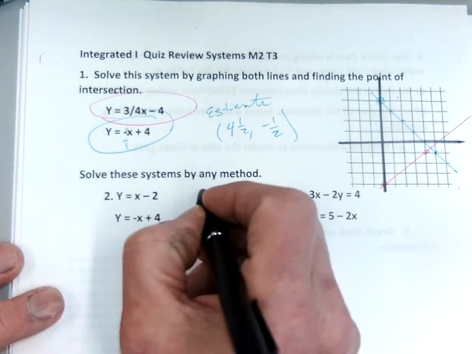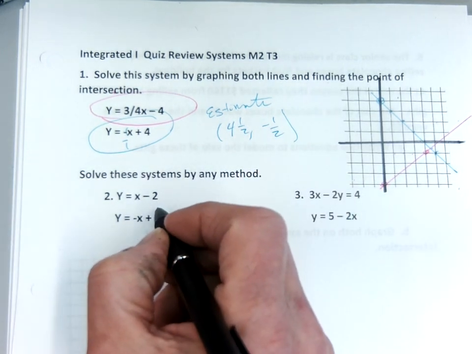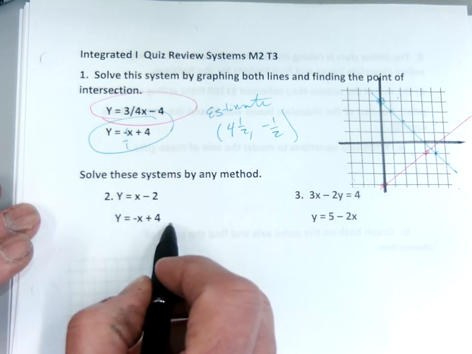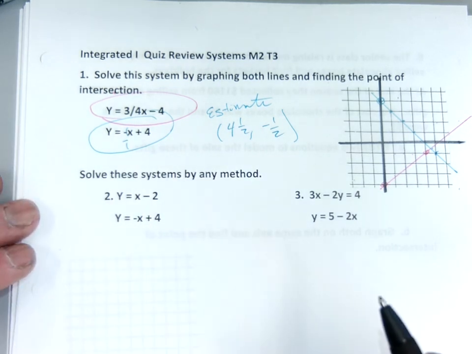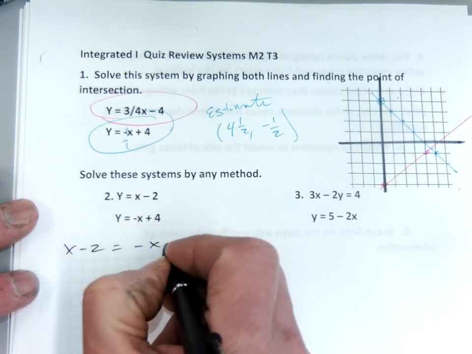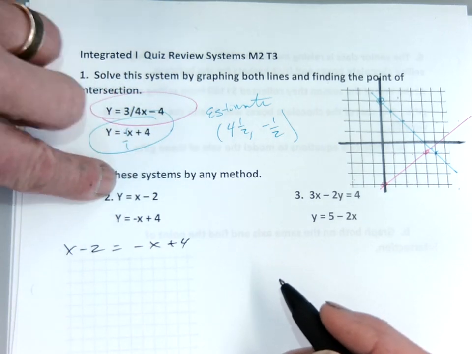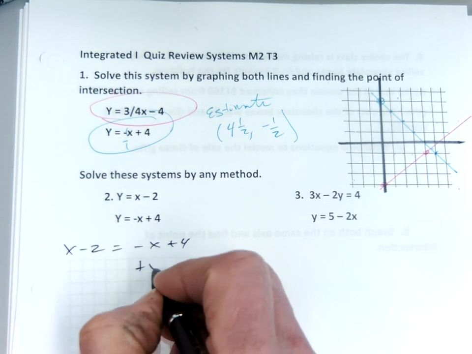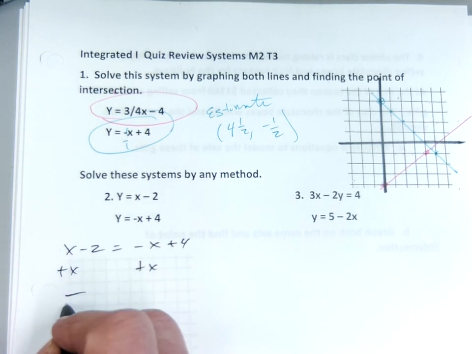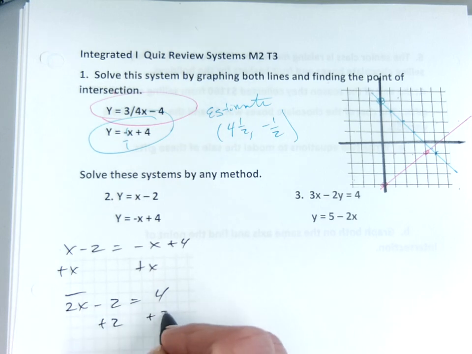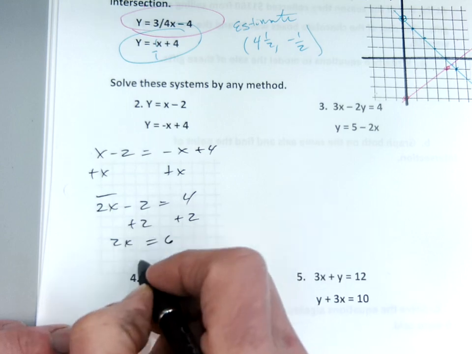First of all, in this example, they both equal y. So if they both equal y, then x minus 2 must equal -x plus 4. So I'm going to set them equal by substitution. If they both equal y, they equal each other. And I'm just going to solve. So plus x, I'll have a 2x minus 2 equals 4, plus 2, I've got a 2x equals 6, divide by 2, and x is 3.